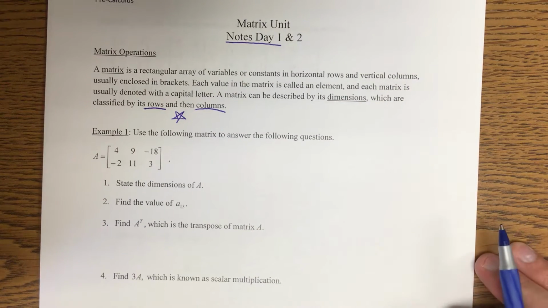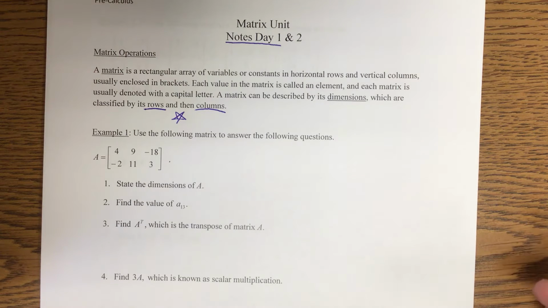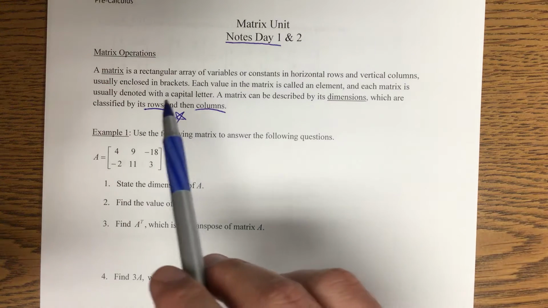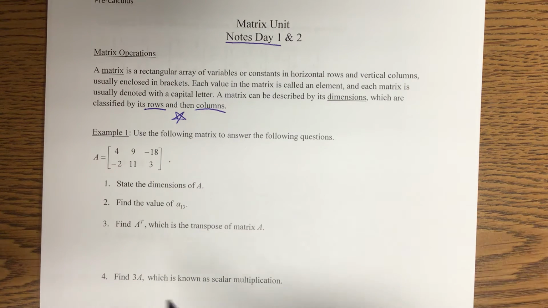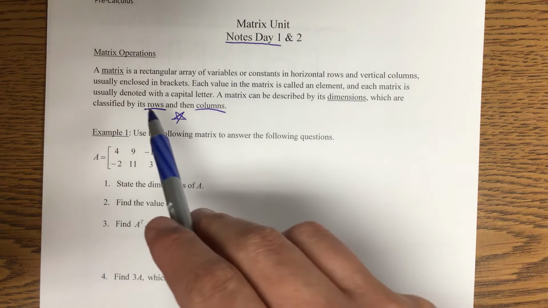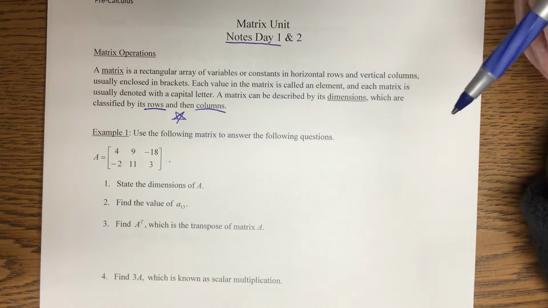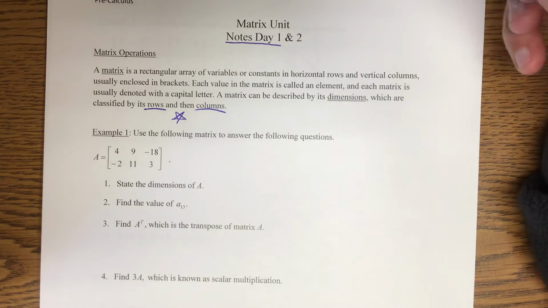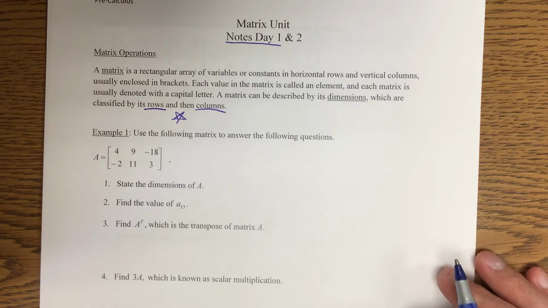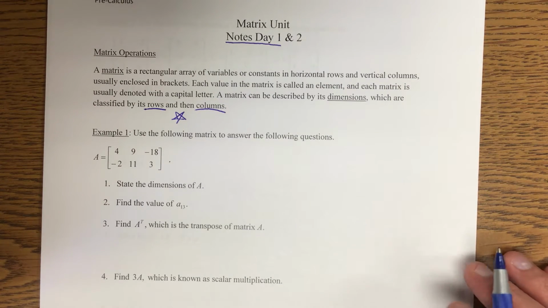Matrices are used to store information or to solve some higher order mathematics. But you gotta know a couple different details about those matrices before you can use them to help you solve those higher order math problems. And we're gonna start with the basics in our video for today. It says for number 1, use the following matrix to answer the following questions. For number 1, it says state the dimensions of matrix A.